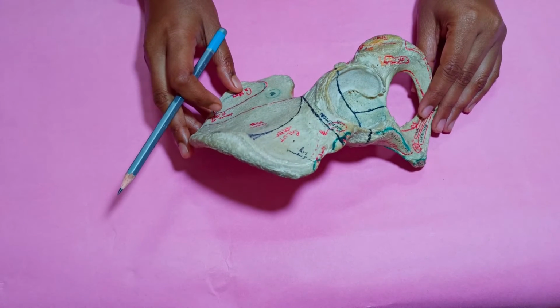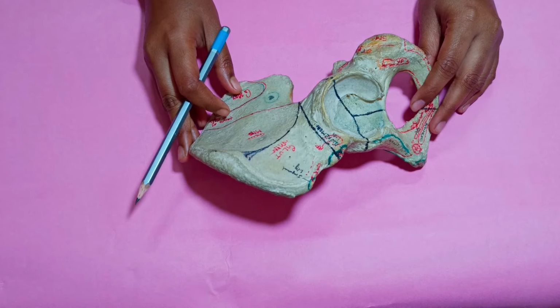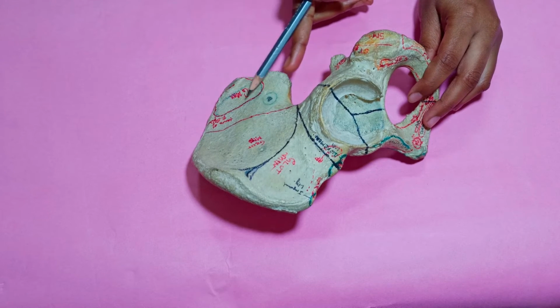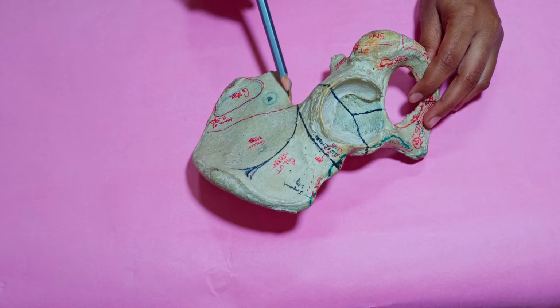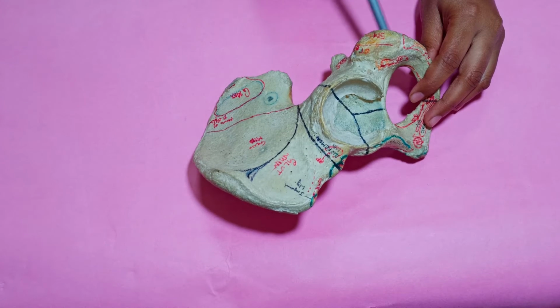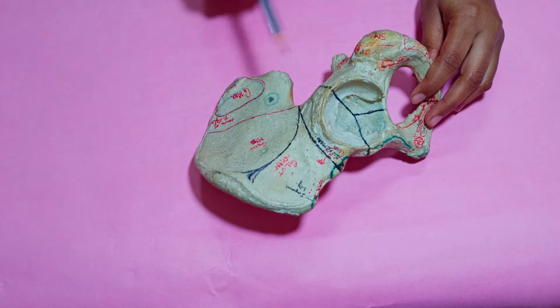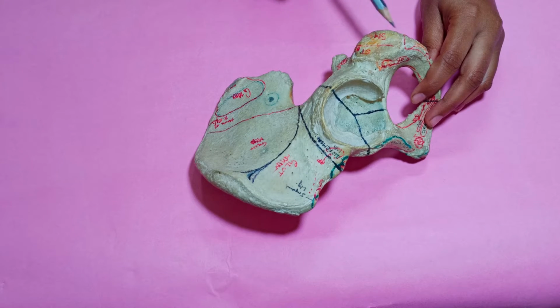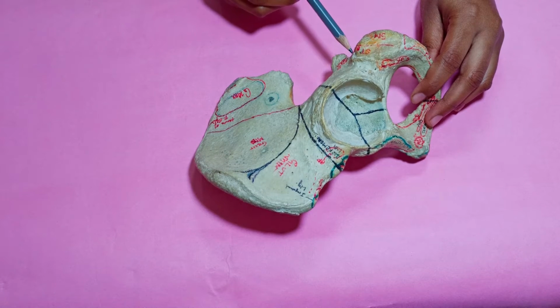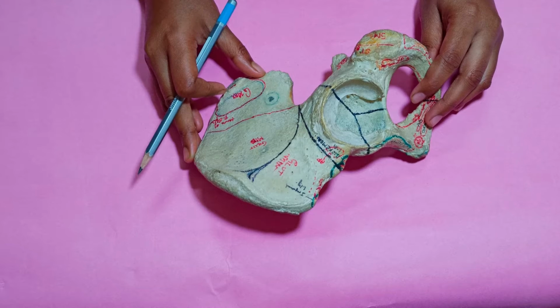Now next, the posterior border is continuous above with the posterior border of the ilium. Okay, so this is the posterior border of the ilium. So it is continuous with the posterior border of the ilium. So this is the posterior border. Okay, and below it ends at the upper end of the ischial tuberosity. So this is the ischial tuberosity, this big mass. So the posterior border ends here. Okay, and it also forms part of the lower border of the greater sciatic notch.